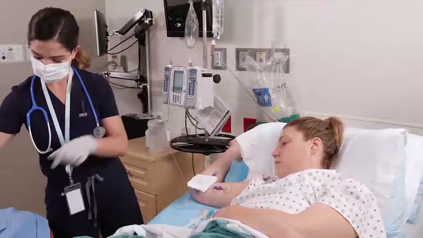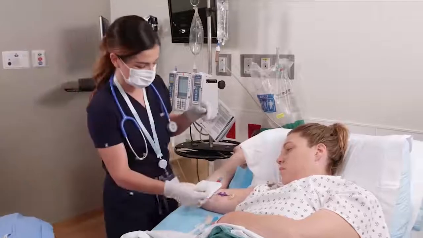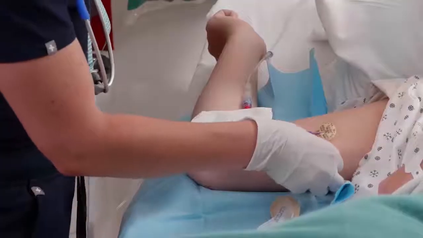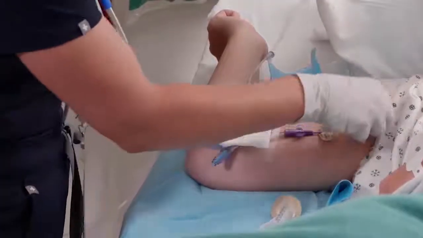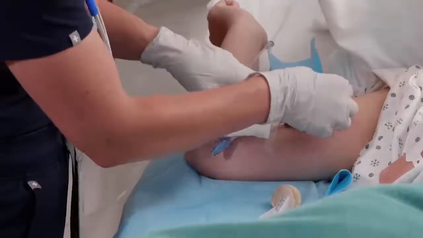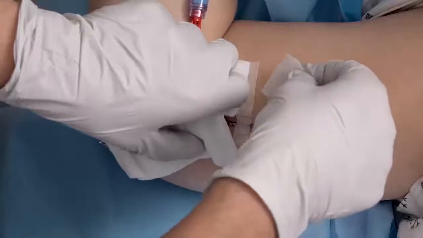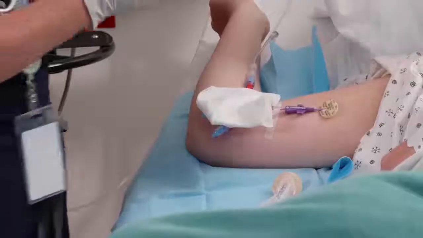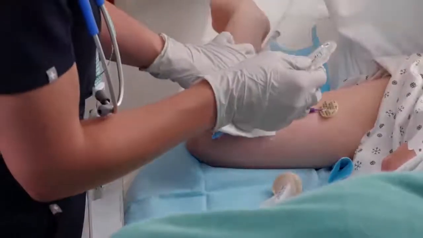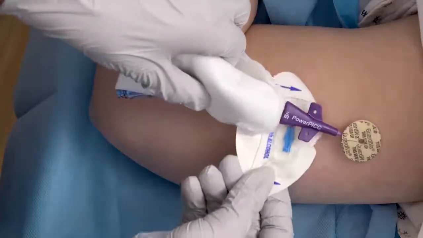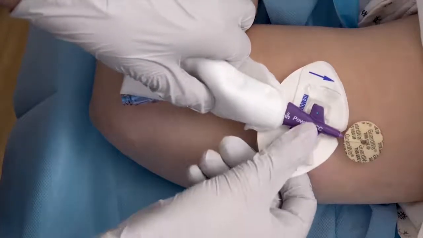Apply a skin barrier solution. Skin barrier should dry completely and not be tacky to the touch. Reapply the stabilization device according to manufacturer's instructions for use.